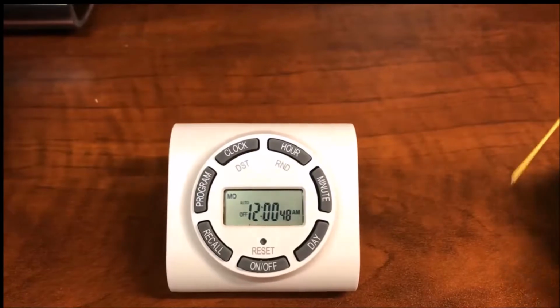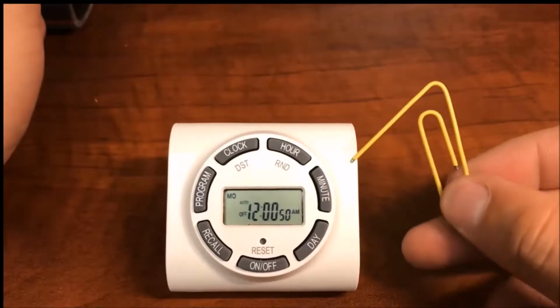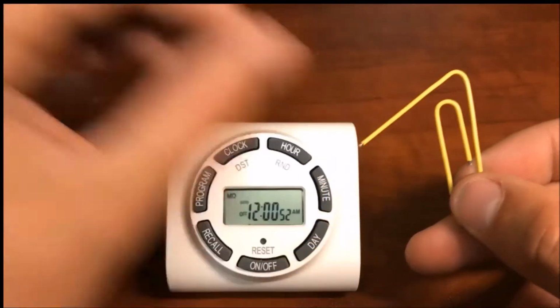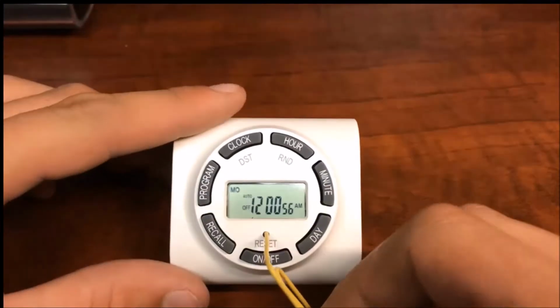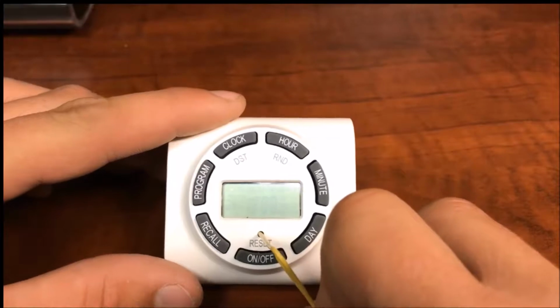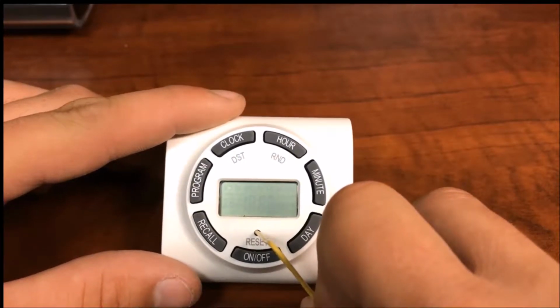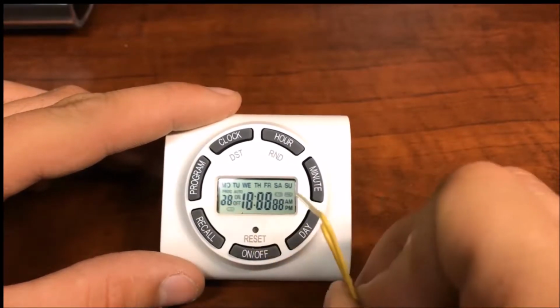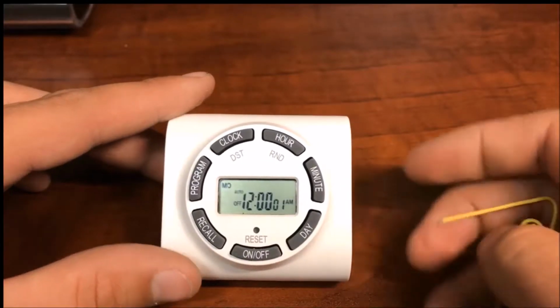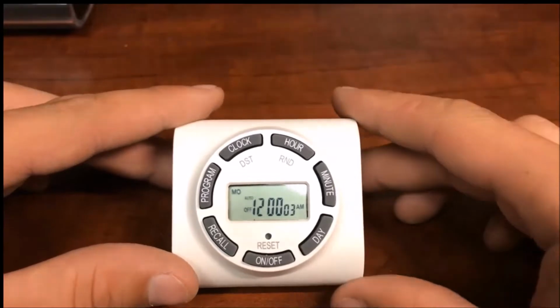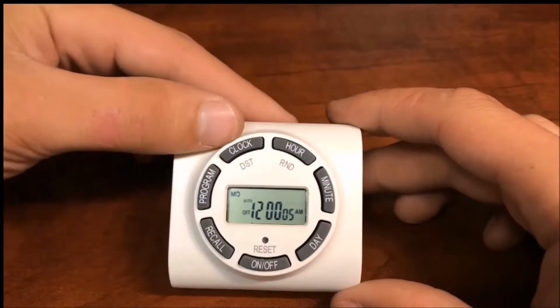Now, the first thing you're going to need to do to reset this is get a paper clip and fold out one side of it. Then push in this button right here and hold that button in. You'll see the screen go blank. Pull out the paper clip, and after it clears it should say 12 a.m. Perfect, just like that.